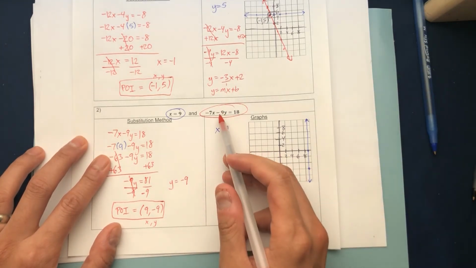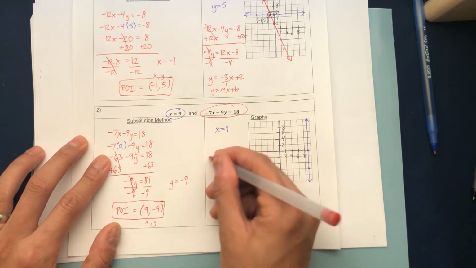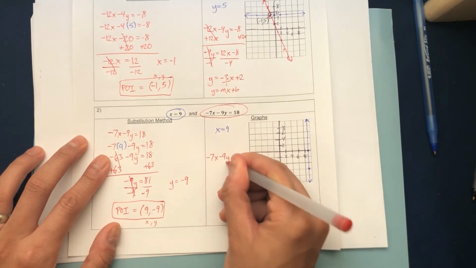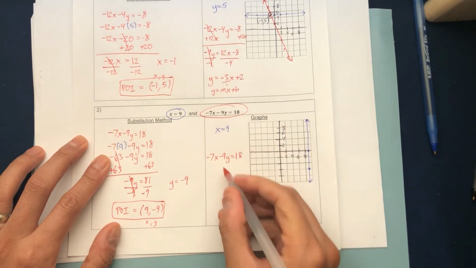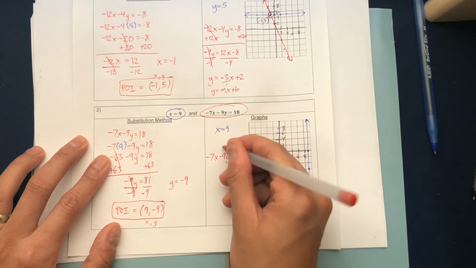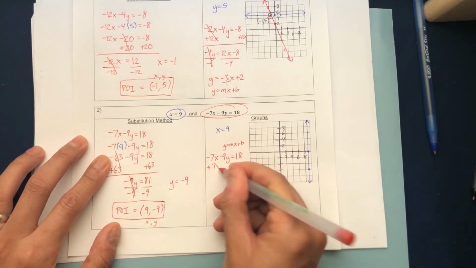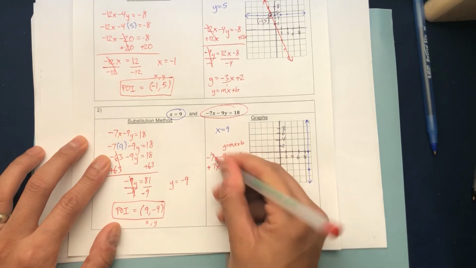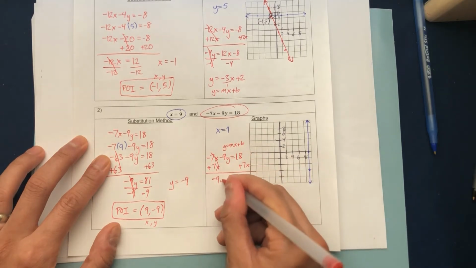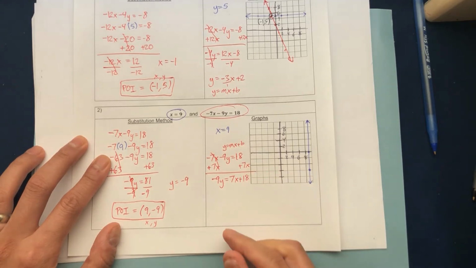Now, if we want to graph this standard form equation, we need to convert it to slope-intercept form. So negative 7x minus 9y equals 18. To get that in slope-intercept form, y equals mx plus b, we will need to add 7x on both sides, and we get negative 9y equals 7x plus 18.